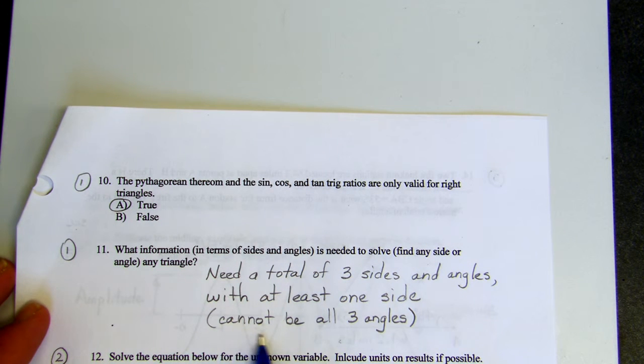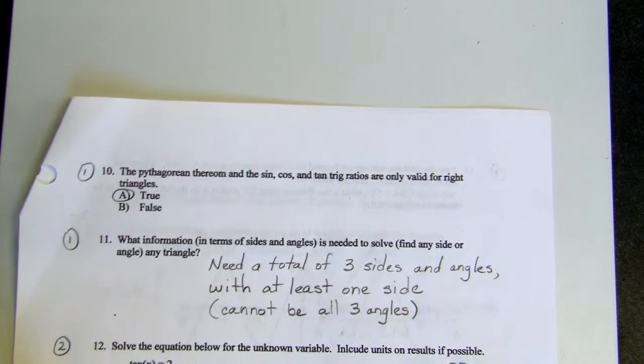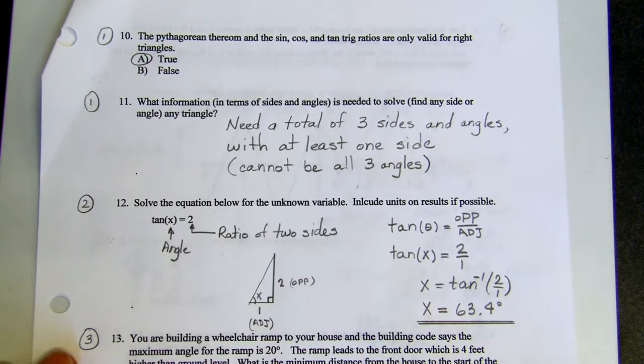Or another way to say that is that it cannot be all 3 angles. And that one was boxed on the right triangle reference sheet that you got to use for the quiz. So that's part of the reason why I can be a little more rigorous on the grading there.